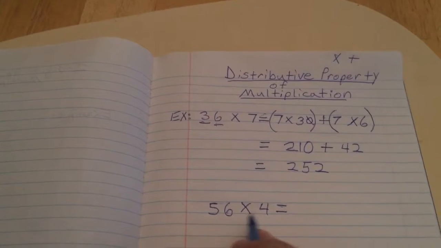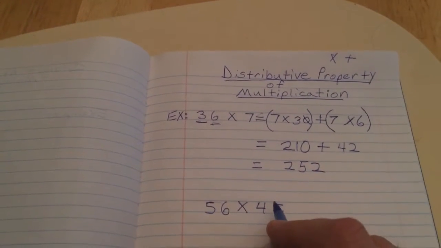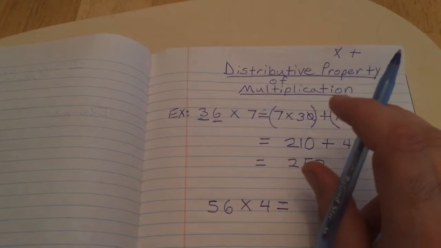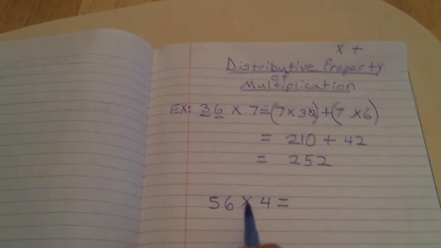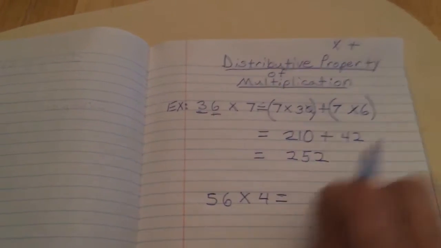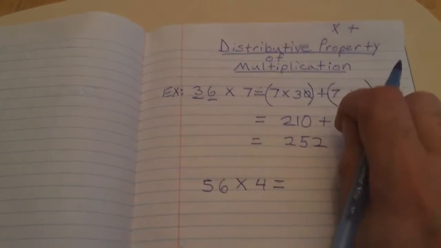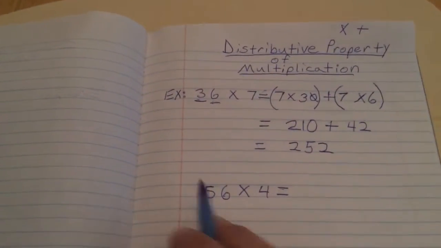So, 56 times 4, what would it be? Make it quick because we are already at 11 minutes and 35 seconds. Oh my goodness, I hope we're learning. I hope we're learning because it's 11 minutes and 41 seconds. Oh my goodness. Sorry, teachers, I will hurry.